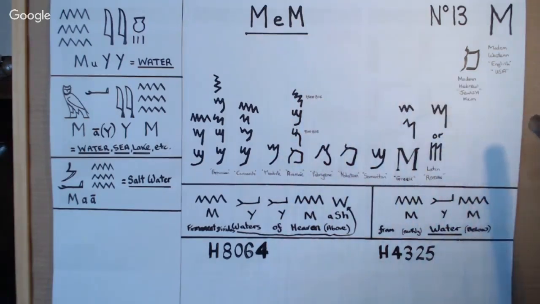So we'll start as we normally do over here, with the one that we're all familiar with, which is the Western English American M that we all use in our writing and typing and everything.